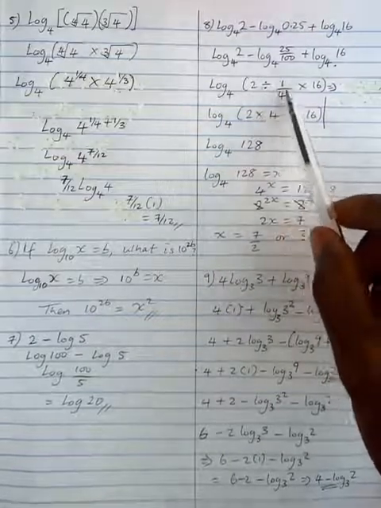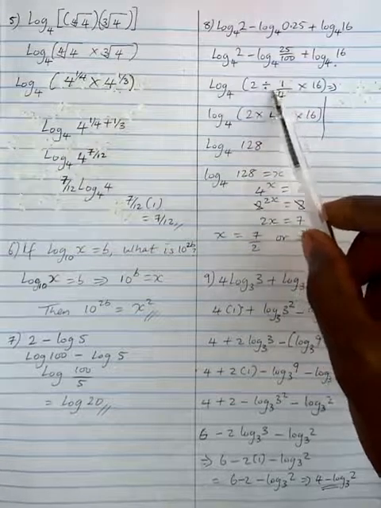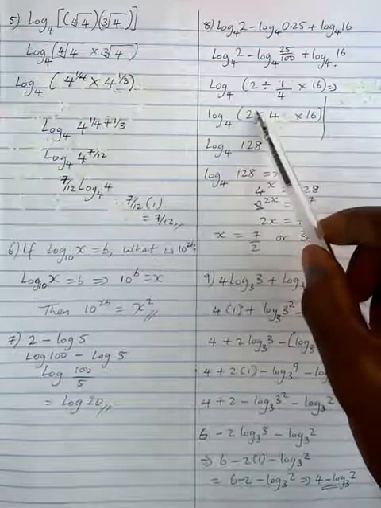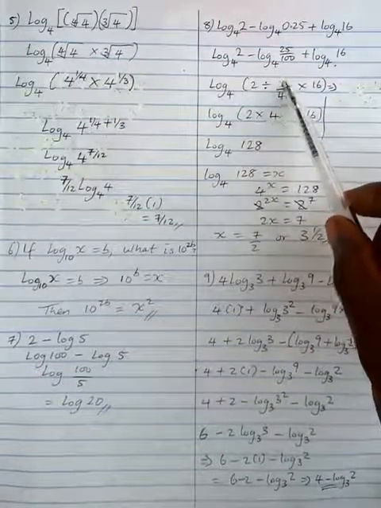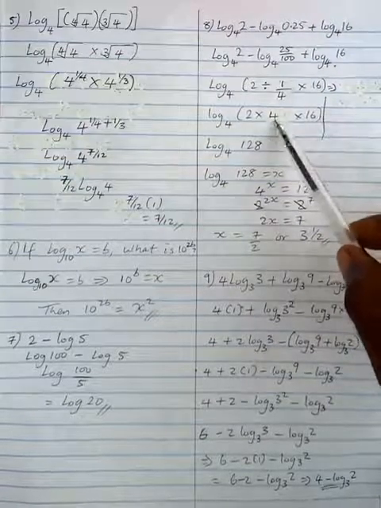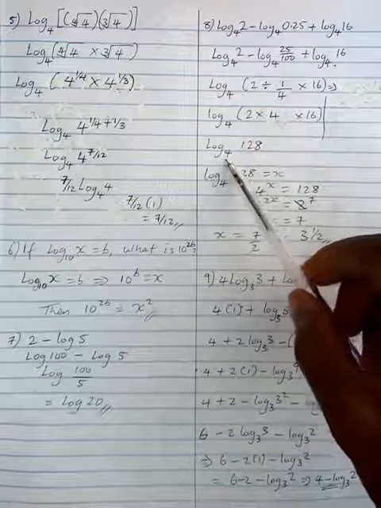Now we have division after division. In other words, we have to work on this. Remove one of the divisions. So removing this division, change it to multiplication. We now invert this. So 1 over 4 inverted will give us 4 over 1. Of course, 4 over 1 is equal to 4. Now times 16. So 2 times 4 times 16 will give us log 128 to base 4.